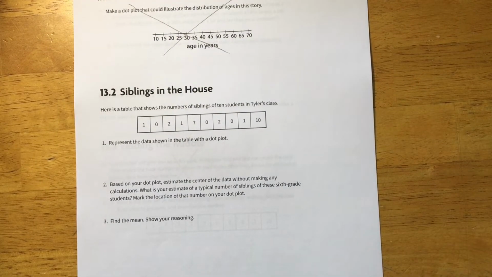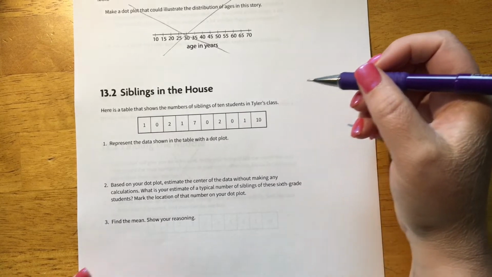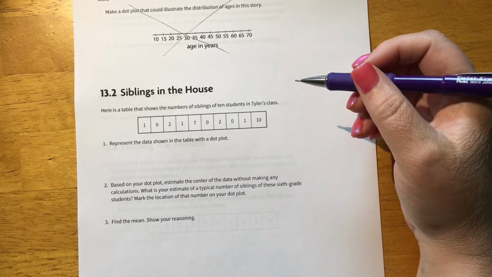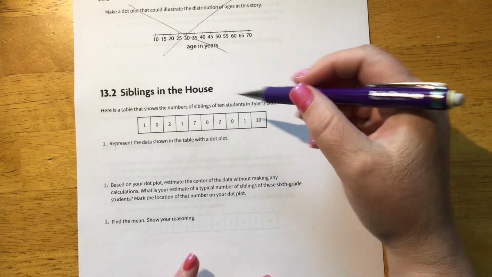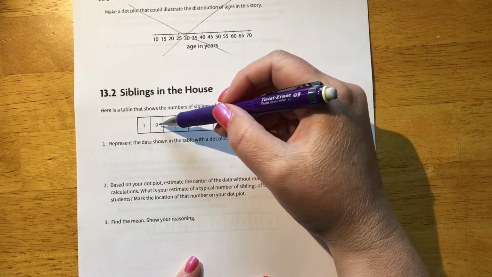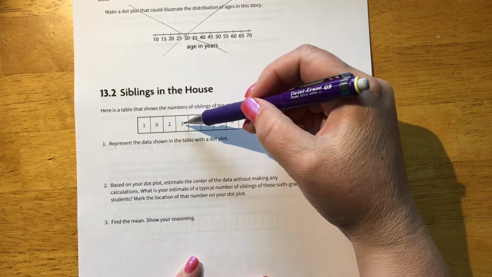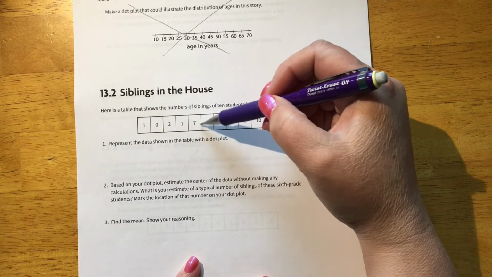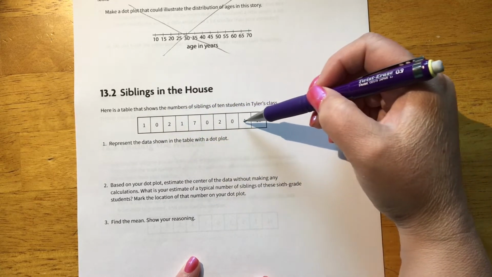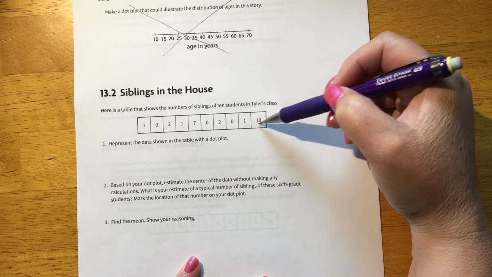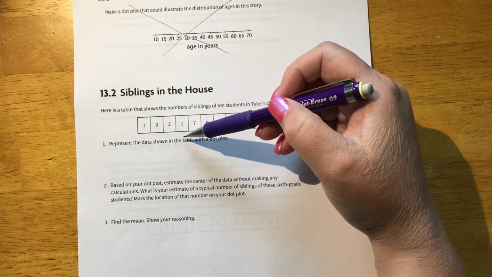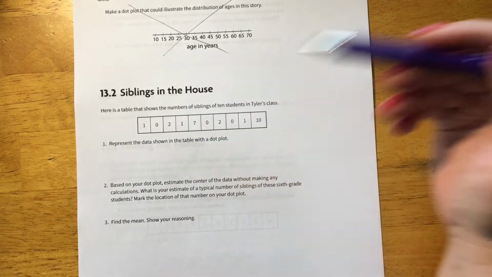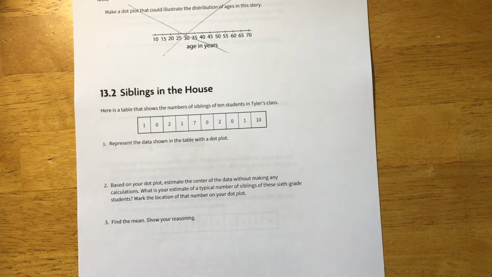Siblings in the house. It says, here is a table that shows the number of siblings of 10 students in Tyler's class. Okay, so one student has one sibling, they're the only child, 2 other siblings, 1 sibling. Oh, this was a big family with 7 siblings, etc., etc. Whoa, that's an even bigger family. 10 siblings, that's a lot of siblings. Awesome. Represent the data shown in the table with a dot plot. So we're going to review how to make a dot plot today.